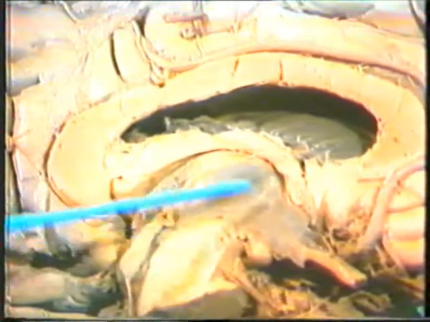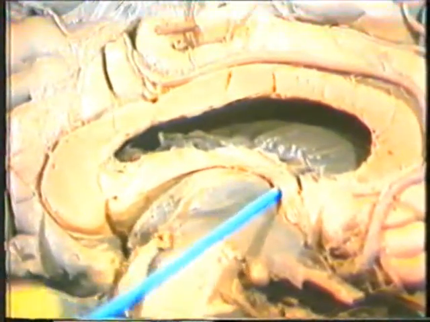The lateral wall consists of the thalamus above, the hypothalamus below, and the hypothalamic sulcus in between. The interventricular foramen of Monro lies in the lateral wall just anterior to the thalamus.